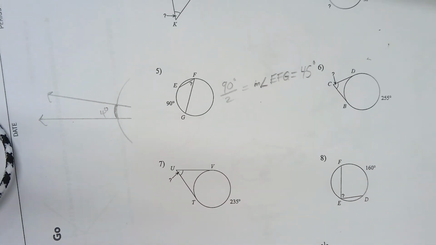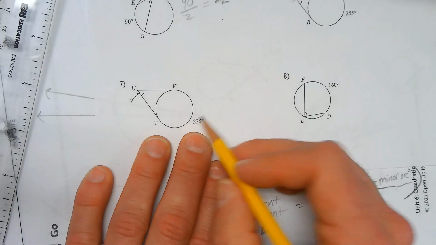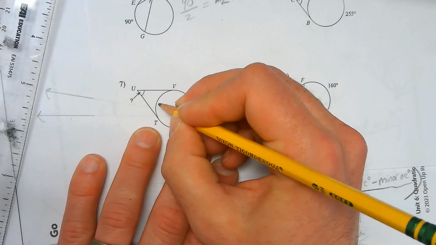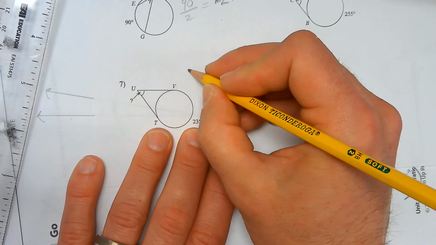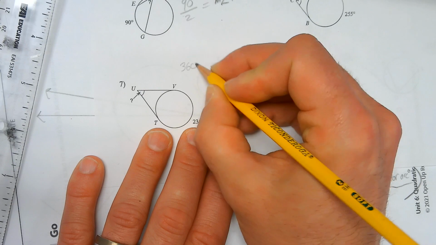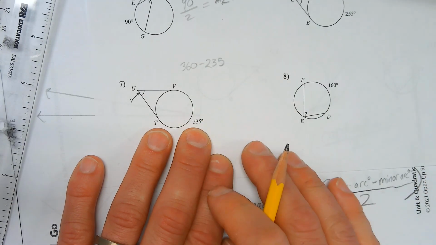Okay, what about that tricky one? Number 7. Well, first of all, we need to know the minor arc. We have the major arc. How are we going to find the minor arc? So that's 125.